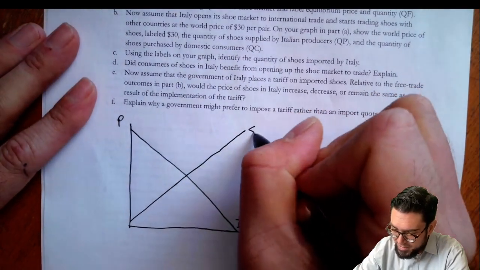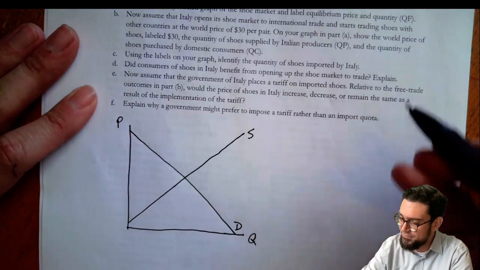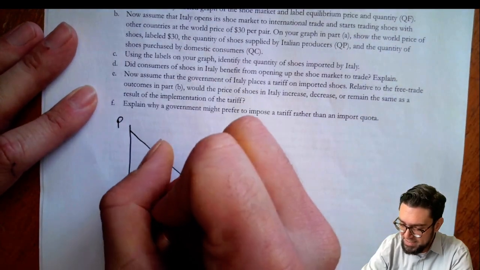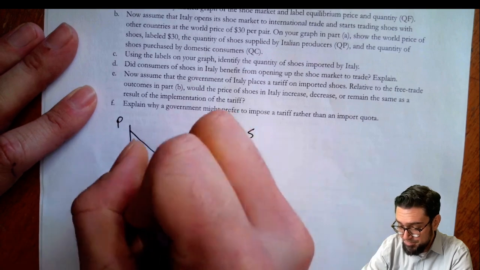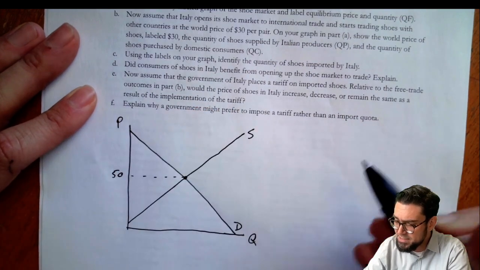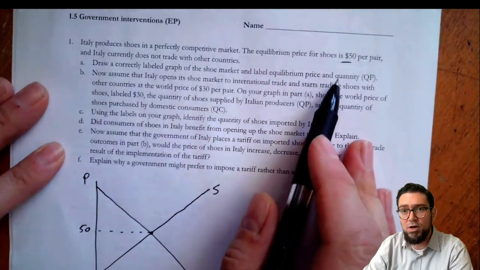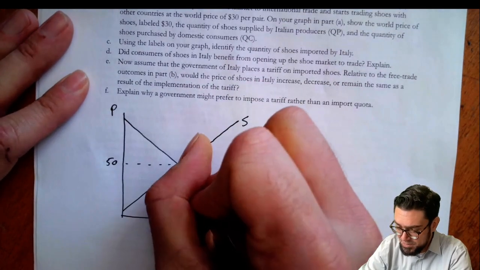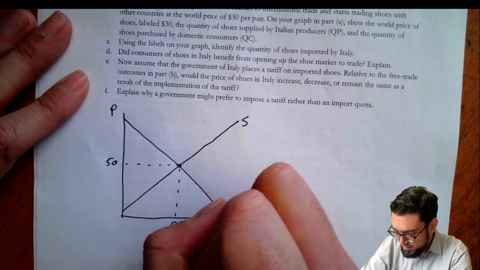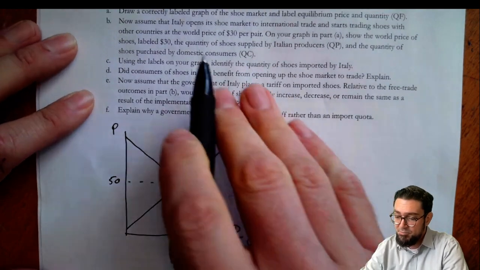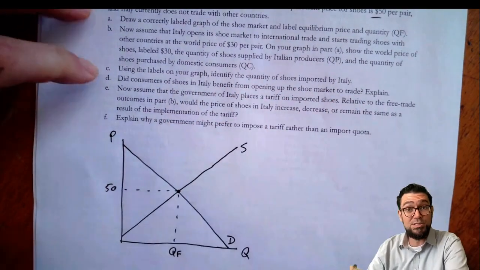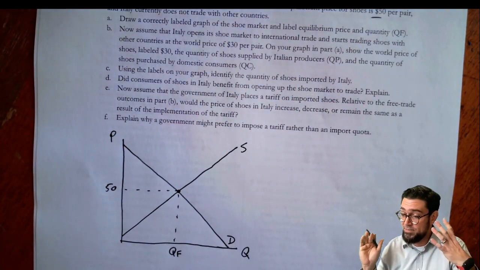And I'm being a little bit careful here because I'm going to come back to this graph in more work. Equilibrium price is $50 a pair. And it doesn't tell us what that quantity is. It just says QF. So I'm going to go with that here, QF. And then part B.